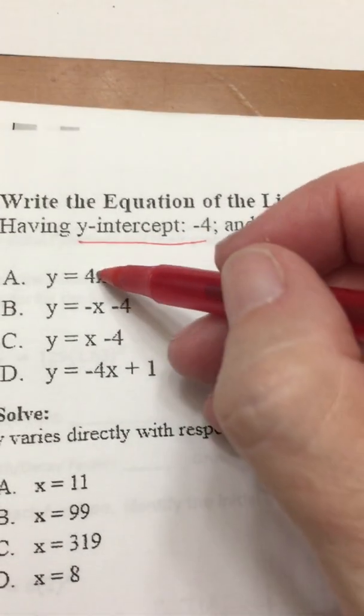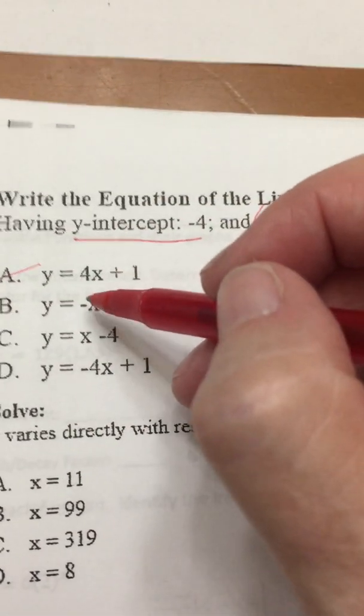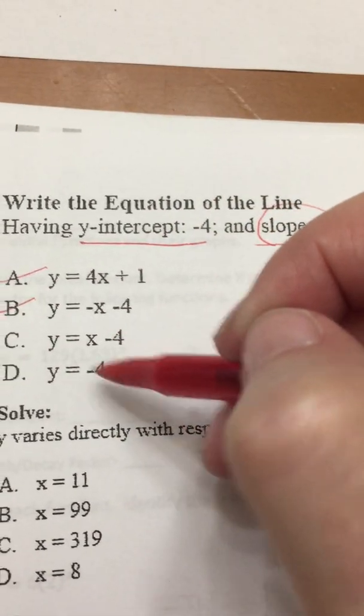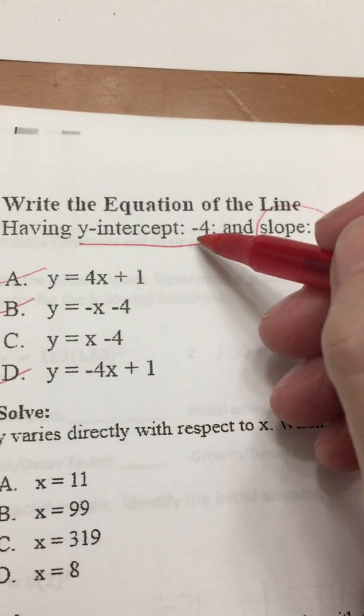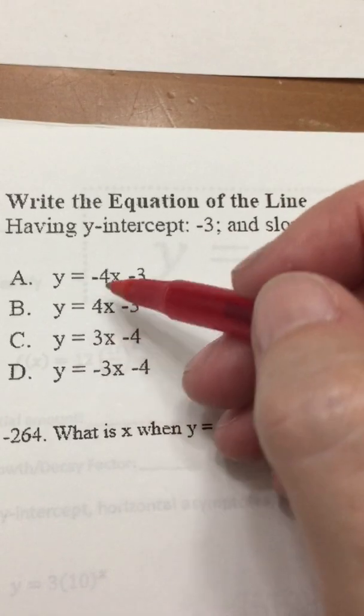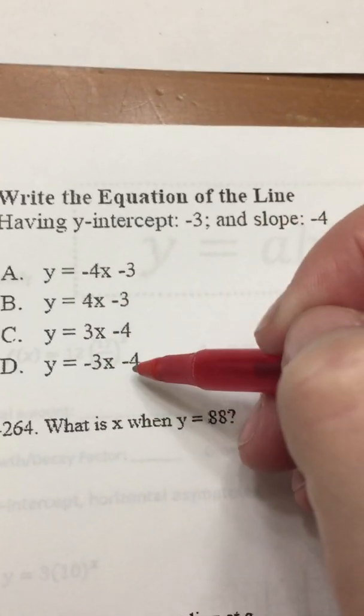So slope is a 1, positive 1, not negative 4. And is my y-intercept negative 4? It is, so C is the answer. Y equals format, you gotta like that. Slopes are here in front of the x's, the y-intercepts are on the end.